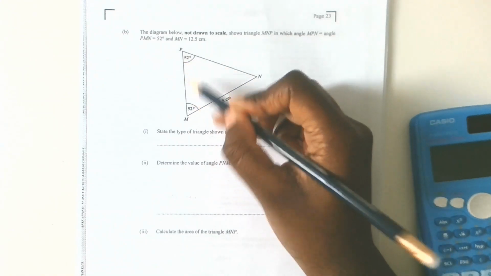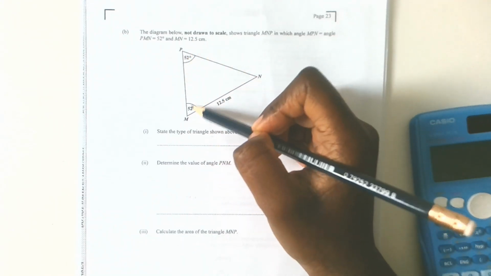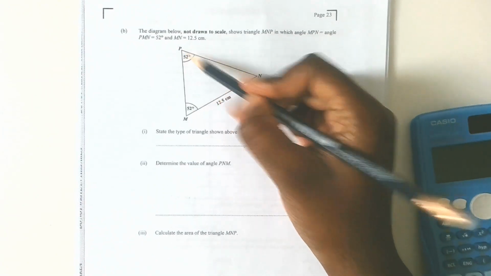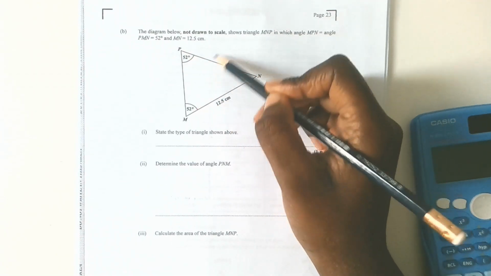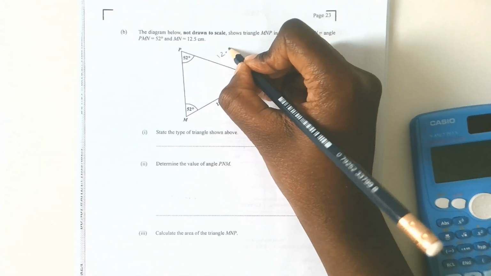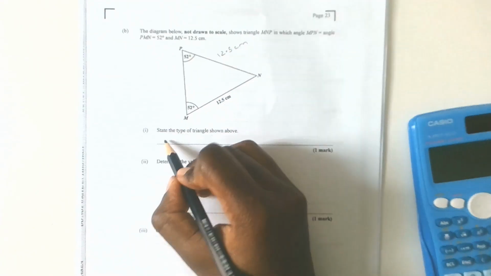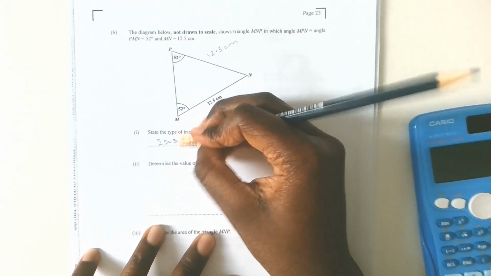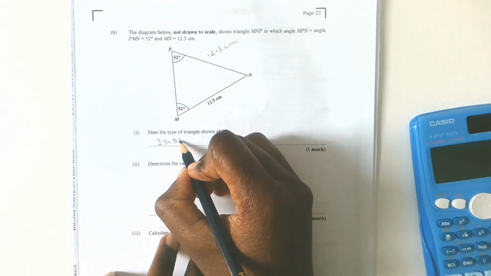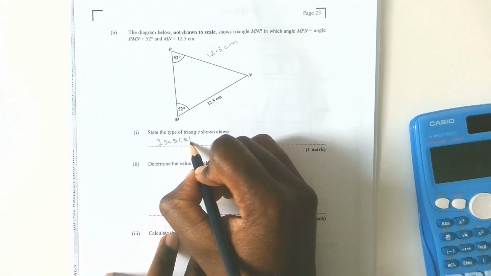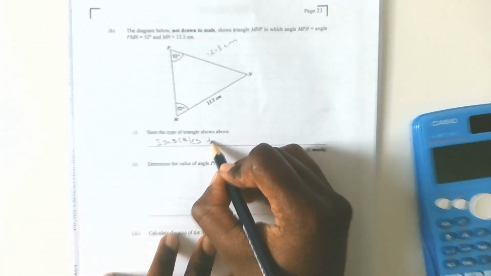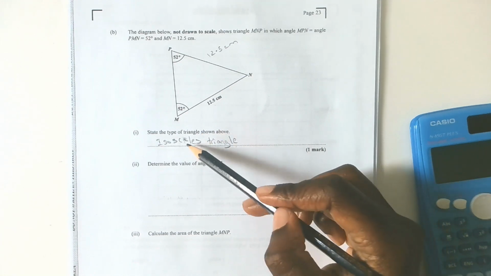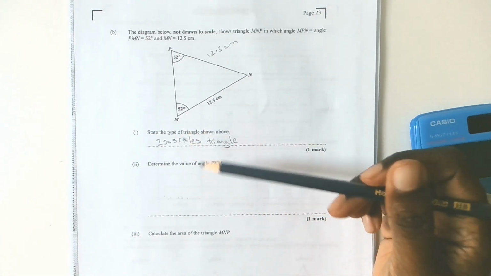Because once we have two opposite angles that are the same, our opposite lengths are going to be the same as well. We know this is 12.5, therefore this is going to be 12.5 centimeters as well. So this is an isosceles triangle. And let's be careful of our spellings as well, okay?